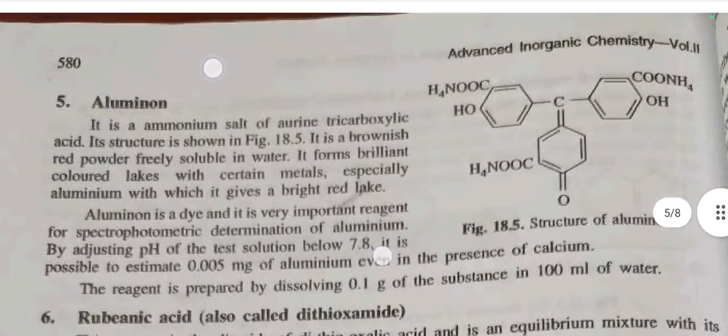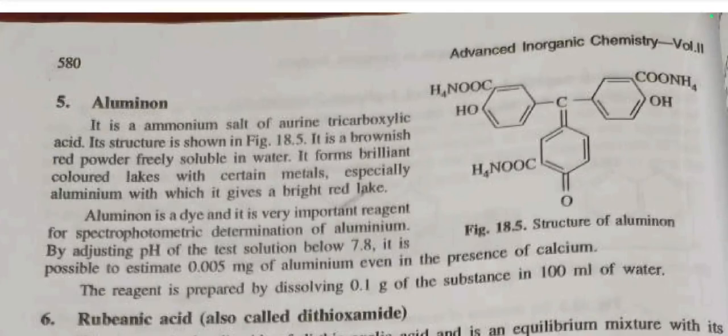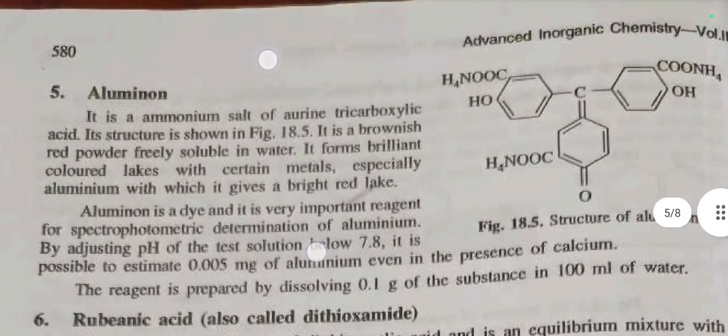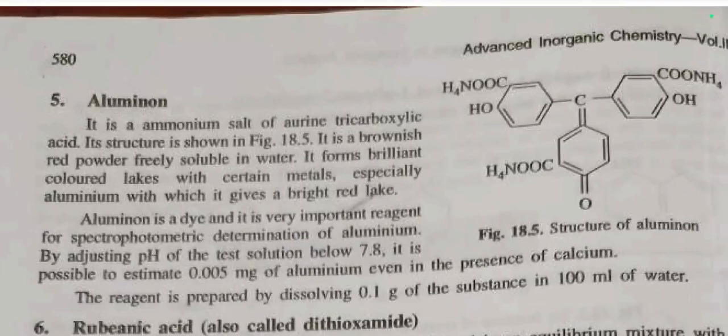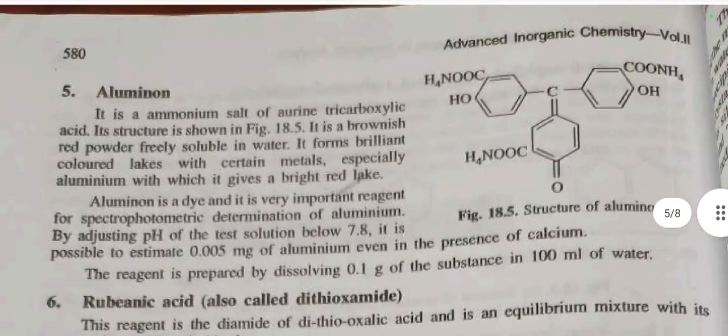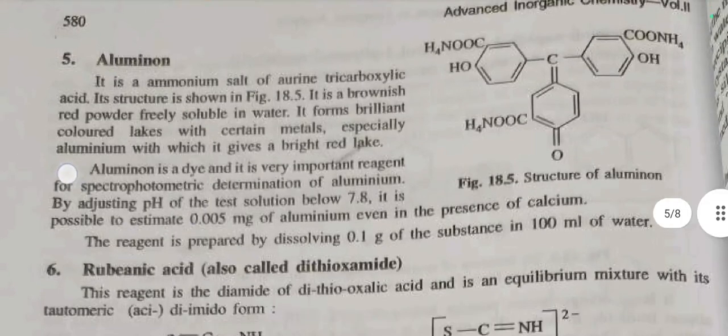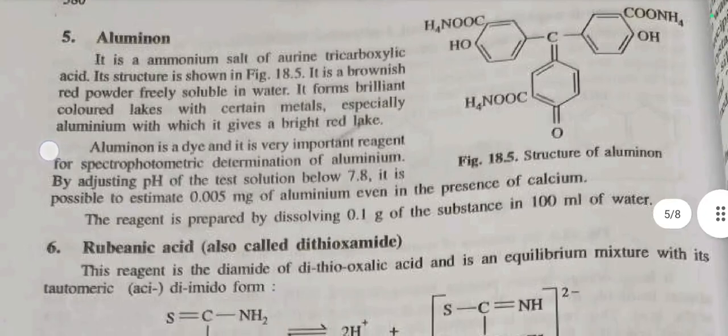Fifth, aluminon. It is an ammonium salt of aurin tricarboxylic acid. Its structure is shown in figure 18.5. It is a brownish red powder freely soluble in water. It forms brilliantly colored lakes with certain metals, especially aluminium, with which it gives a bright red lake. Aluminon is a dye and it is a very important reagent for the spectrophotometric determination of aluminium.